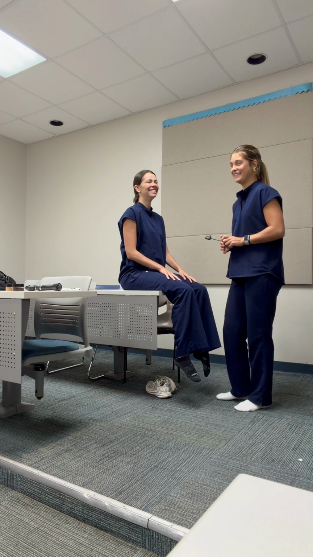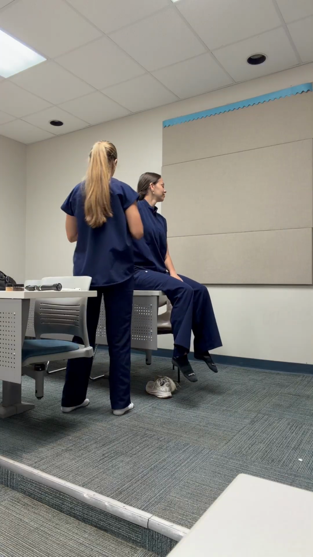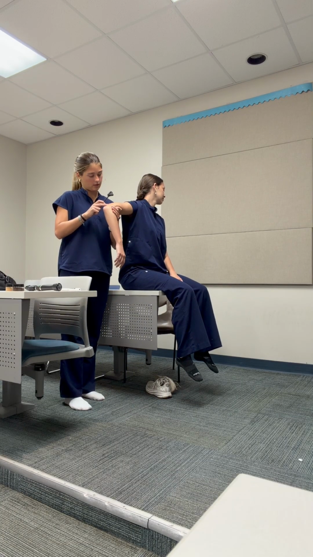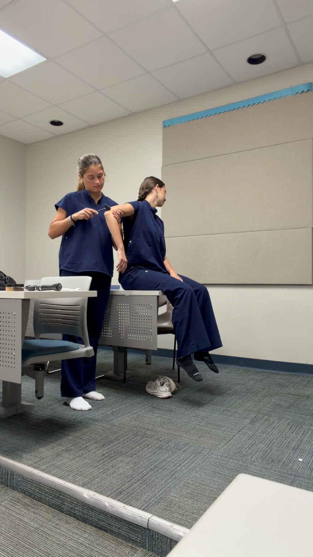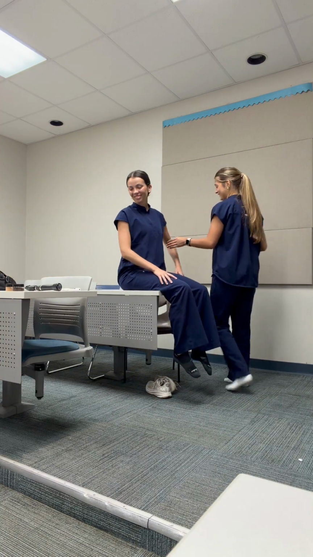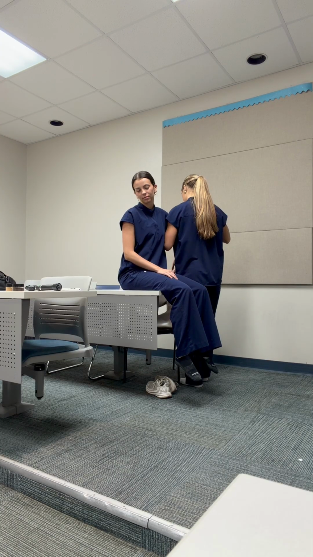Okay. And then the triceps reflex, C6, C7. Just go ahead and relax your arm for me. Perfect. The other arm. Perfect.